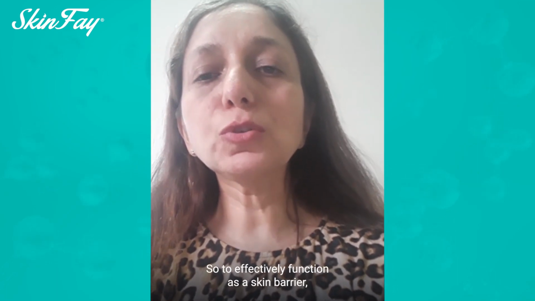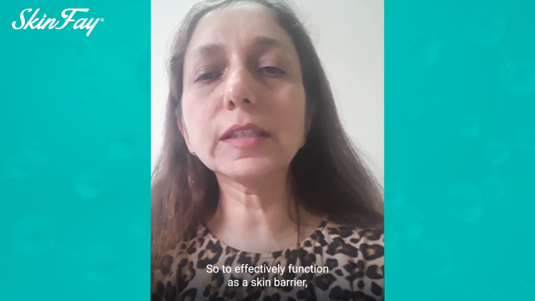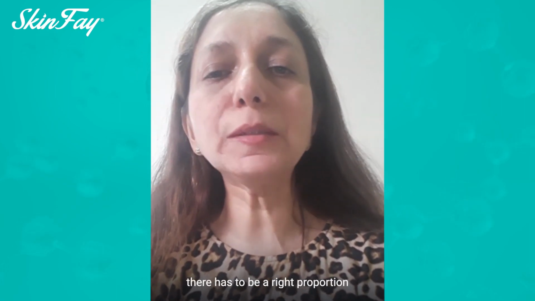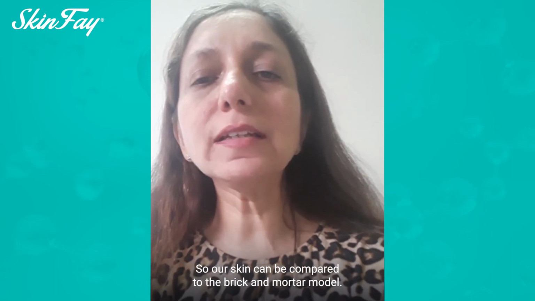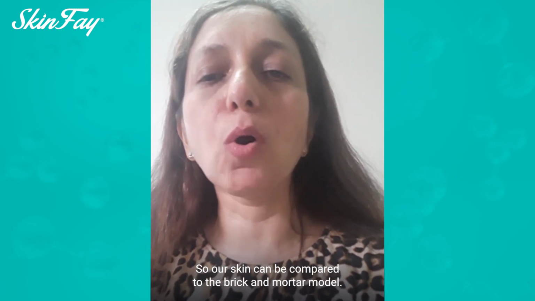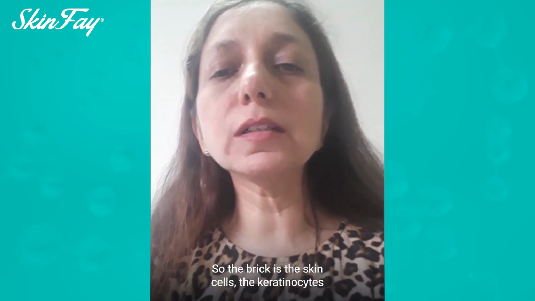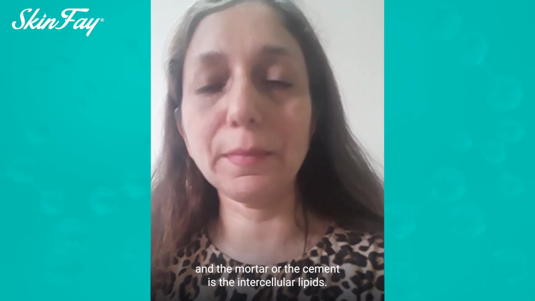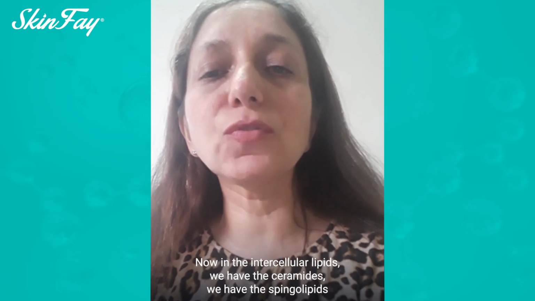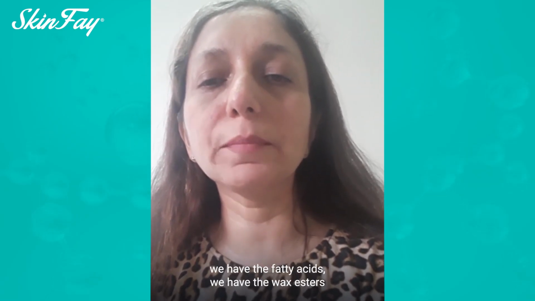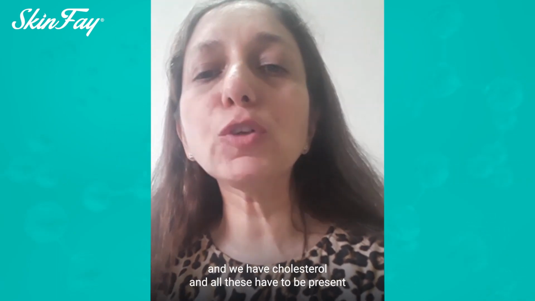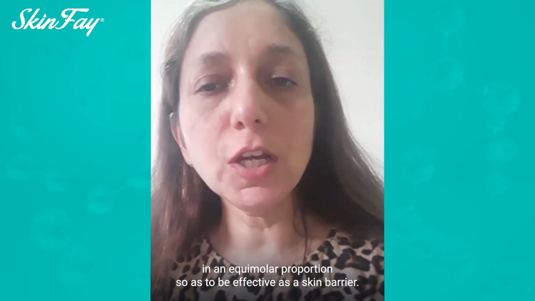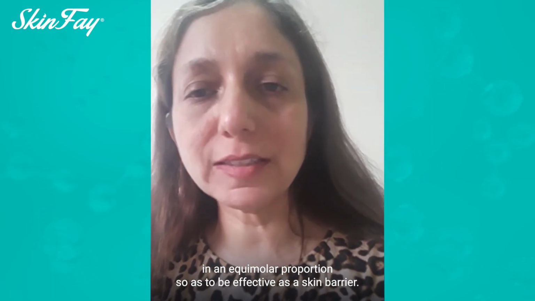So, to effectively function as a skin barrier, there has to be a right proportion of the lipids present in our skin. Our skin can be compared to the brick and mortar model. The bricks are the skin cells, the keratinocytes, and the mortar or cement is the intercellular lipids. In the intercellular lipids, we have the ceramides, the sphingolipids, the fatty acids, the wax esters, and cholesterol, and all these have to be present in an equimolar proportion so as to be effective as a skin barrier.